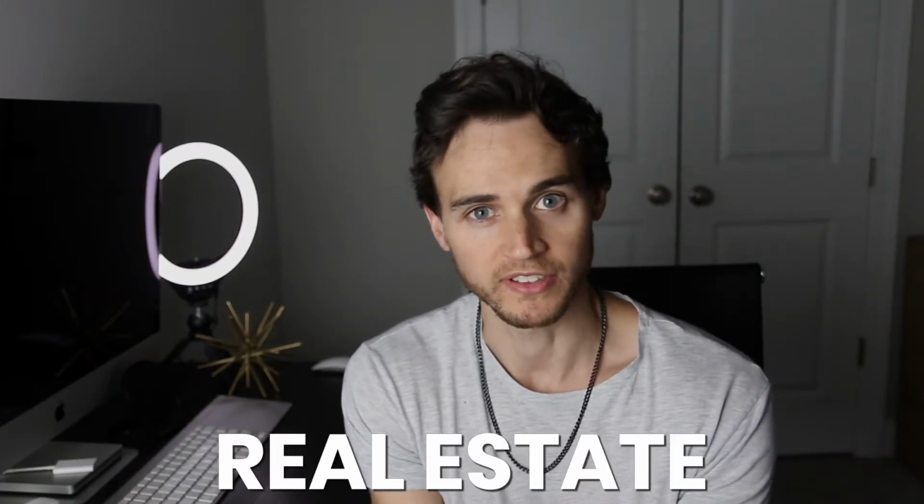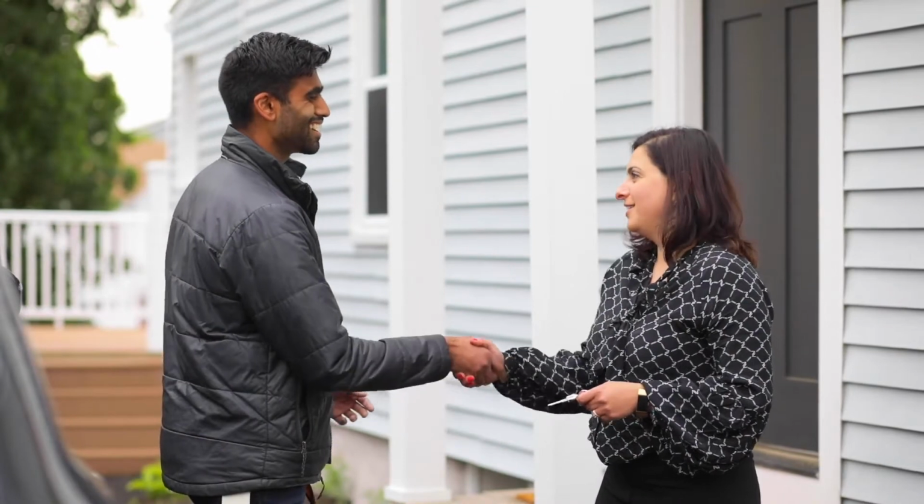One of my favorite asset classes to invest in is real estate, and I own quite a few different rental properties and multifamily units in my portfolio. However, just because you invest in real estate doesn't mean it's a good investment.